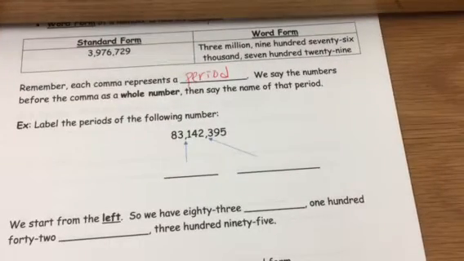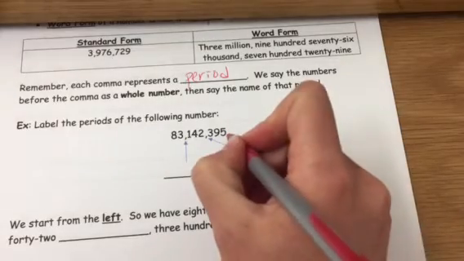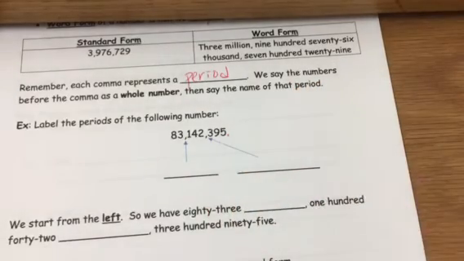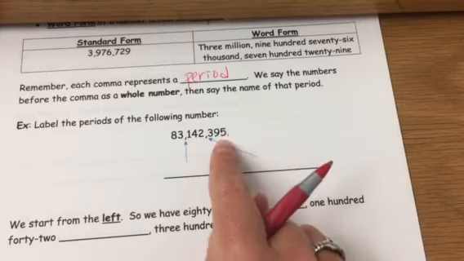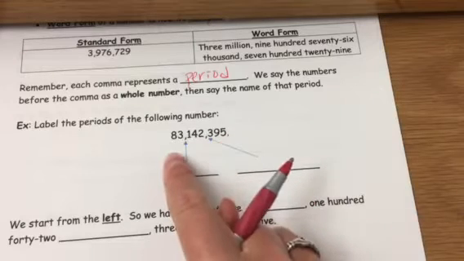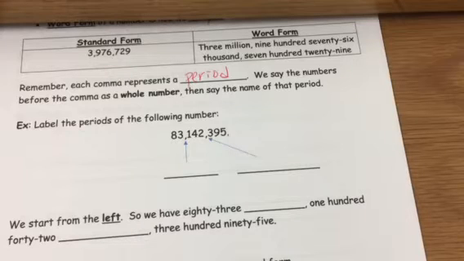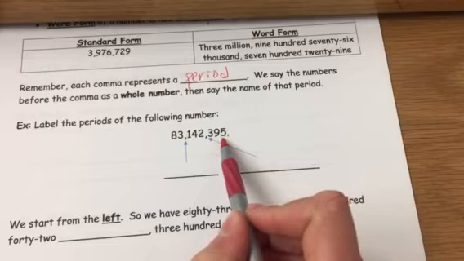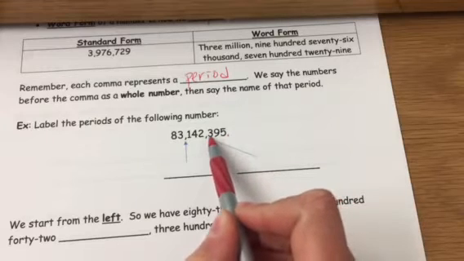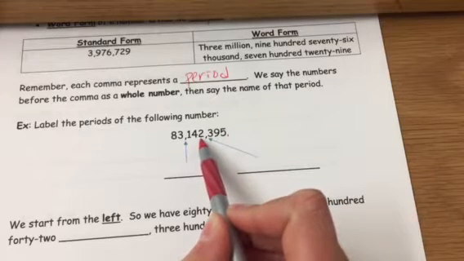So if I'm going to label these periods, I'm going to go ahead and start all the way from the right. I'm going to put a decimal point. Remember, even if a decimal isn't written there, when we're dealing with whole numbers, there's always, I call it a ghost decimal or an invisible decimal that always lives there. So we have our ones place value, tens, hundreds, and then we move into the thousands period.